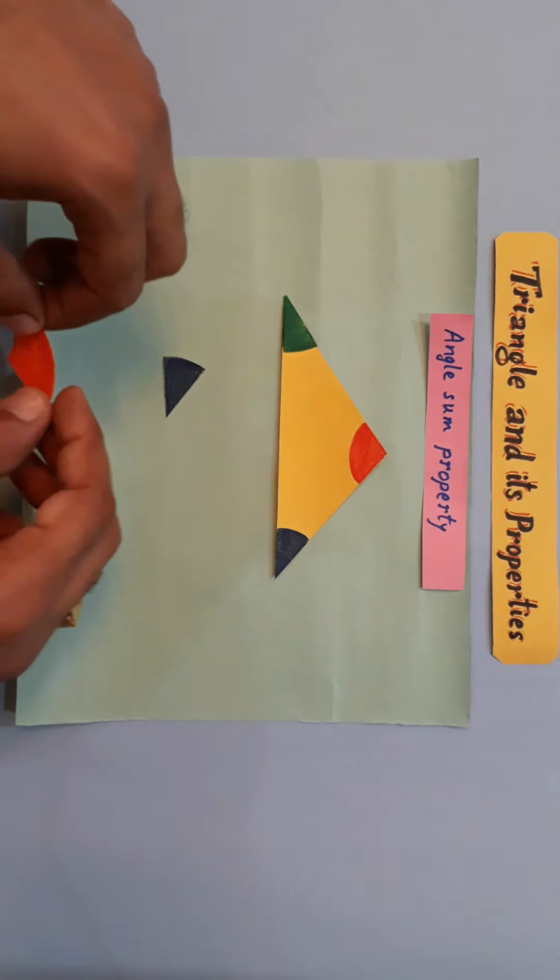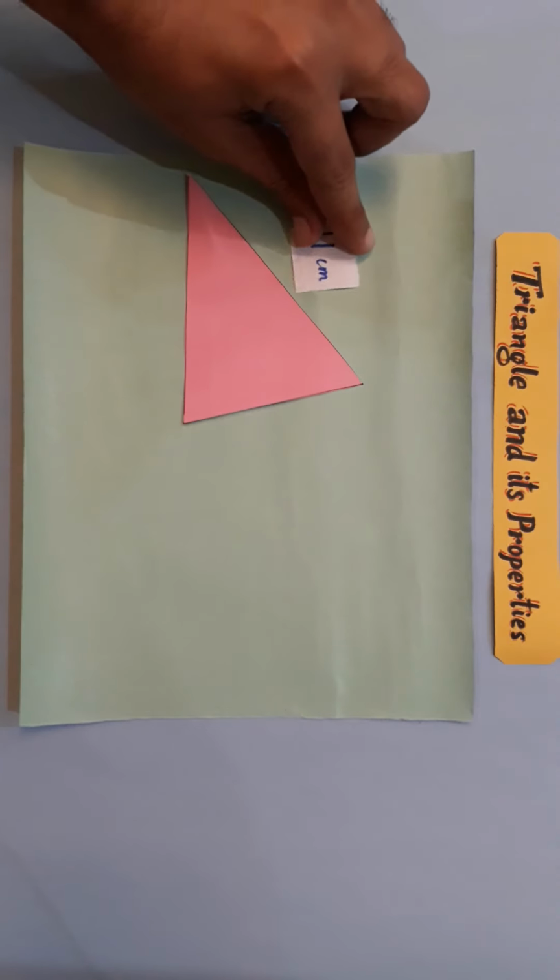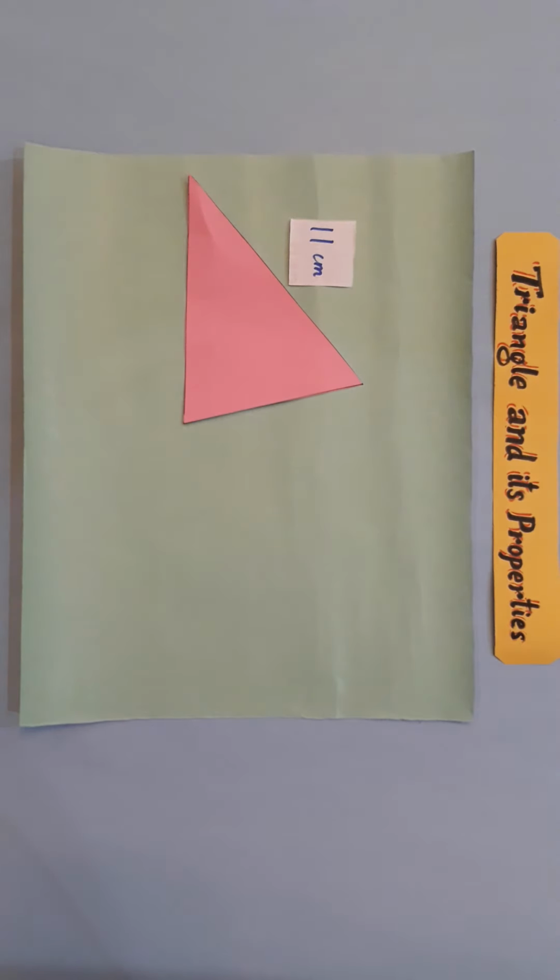After seeing the exterior angle property and angle sum property of a triangle, let us see some more properties of a triangle. Here I have taken a triangle in which one of the sides is 11 centimeter, this one is 9 centimeter and this one is 7 centimeter. The property states that the sum of the lengths of any two sides of a triangle is greater than the length of the third side.